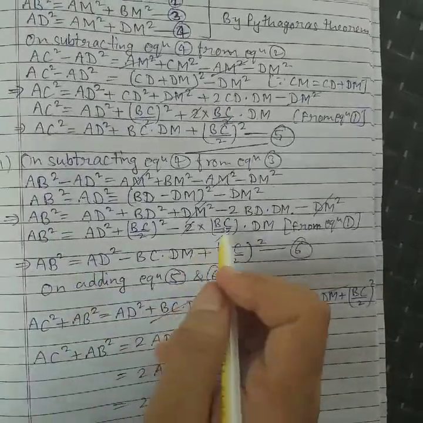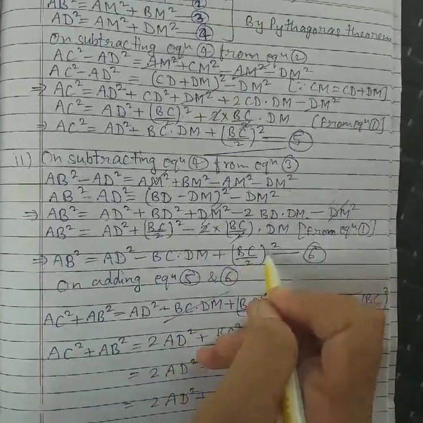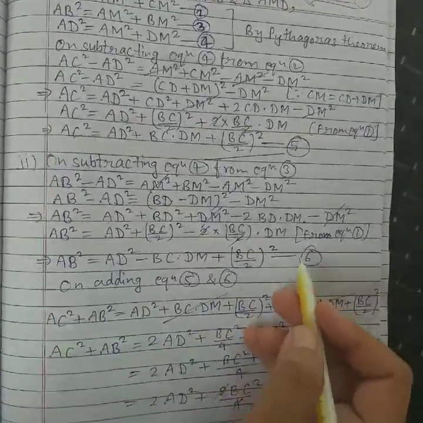Now AD square minus BC into DM we put here as the middle term, and the last term is BC upon 2 whole square. This is the second part completed. Now it is equation 6, assumed.